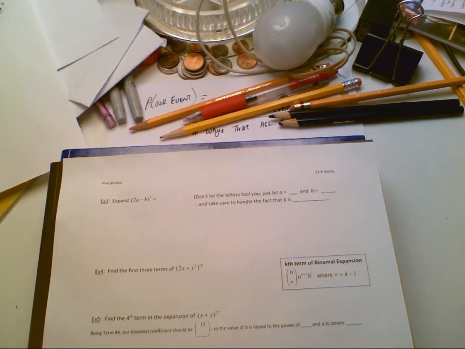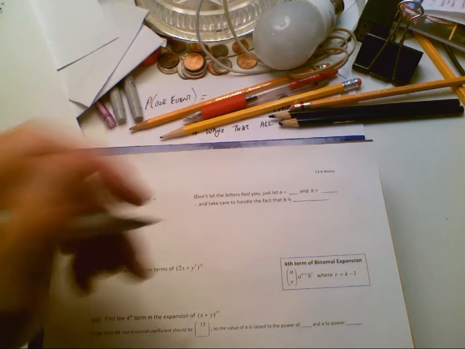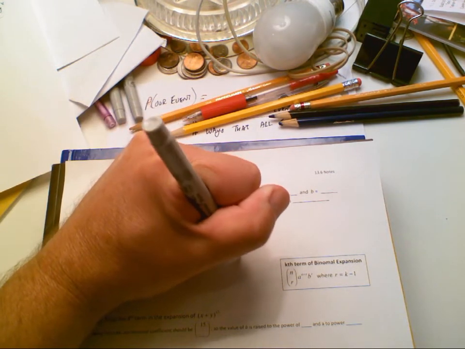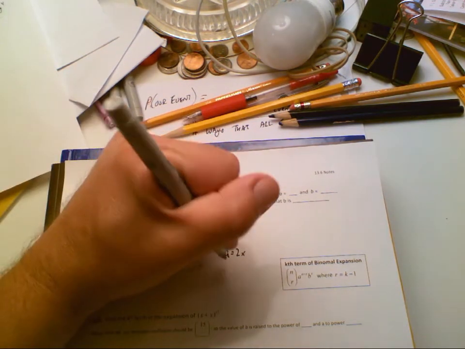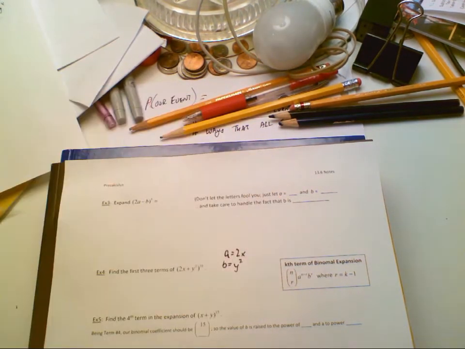So in this video, we're just going to work through examples 4 through 6. We're going to find it's a variation on the binomial expansion, and specifically, we're only going to be asked to provide a certain number of terms. Example 4 is asking us to give the first three terms of 2x plus y squared, that expansion to the 10th power.